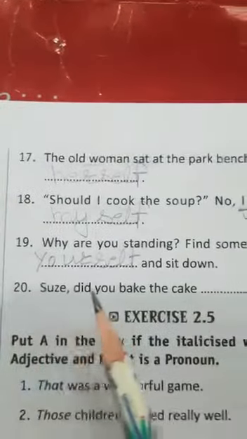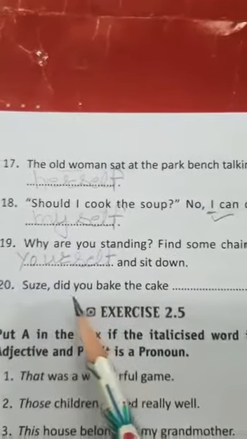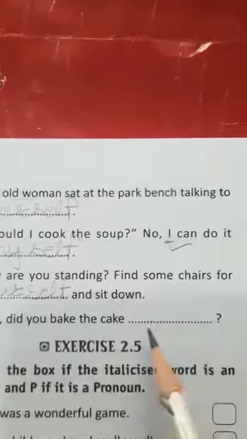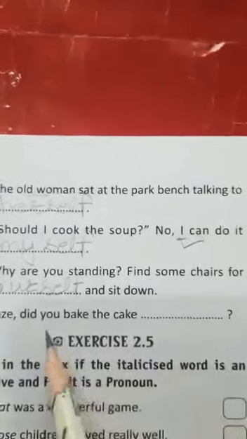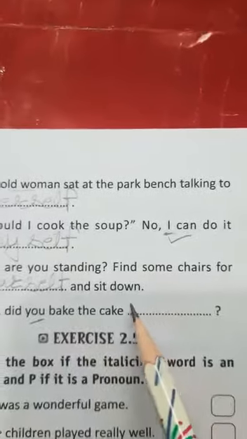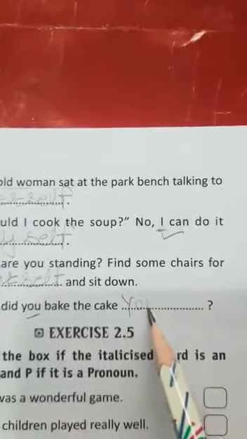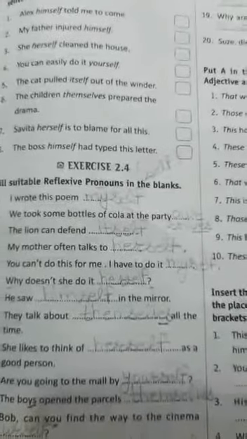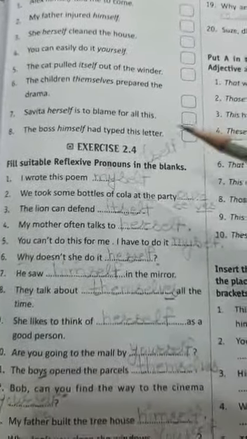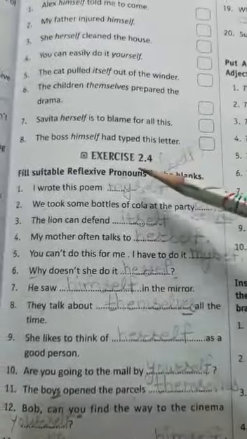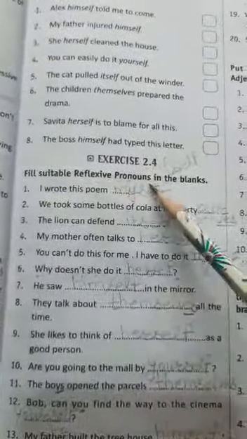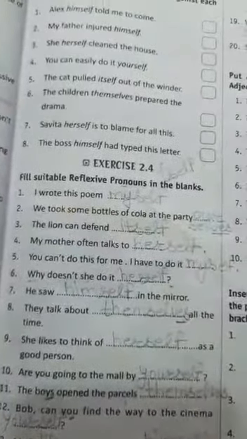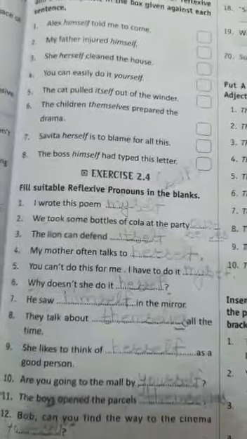The last one is, Suze, did you bake the cake? Now again we are having the pronoun you. Did you bake the cake yourself? So class, this was your exercise related to reflexive pronoun, in which we see the subject and object relate to the same person. They are the same persons. So keep on trying. Let's sum up our video up to here.